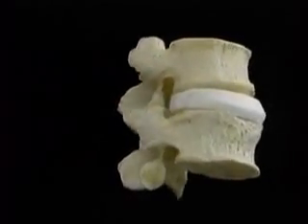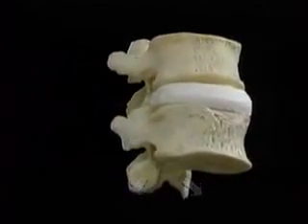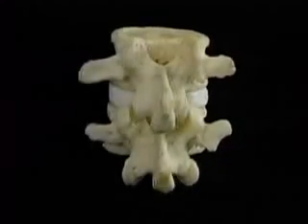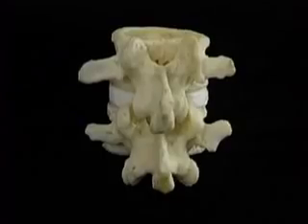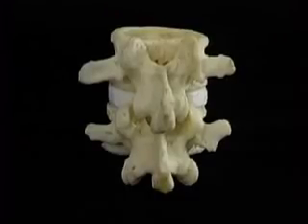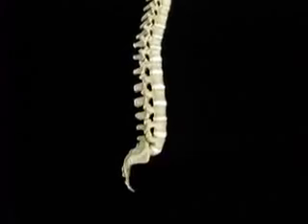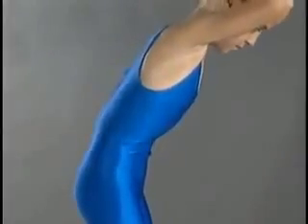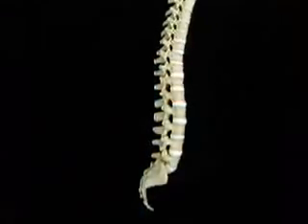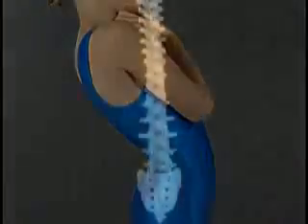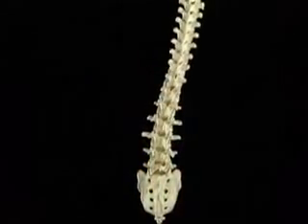The lower ones face outward. Because of this arrangement, there's almost no rotation between lumbar vertebrae. The movements that can occur in the lumbar spine are flexion, extension, and lateral flexion to either side.